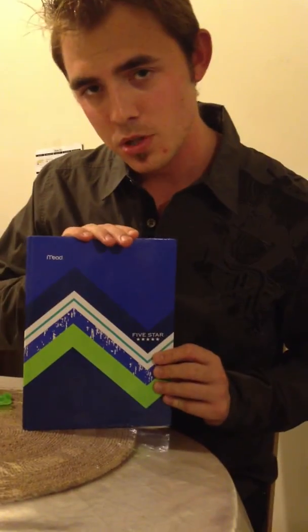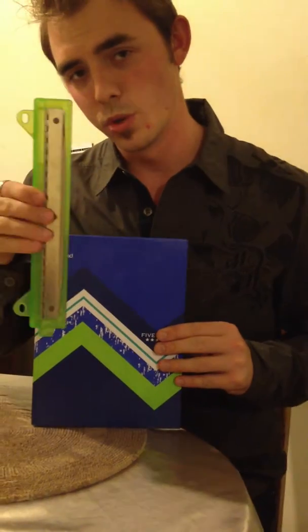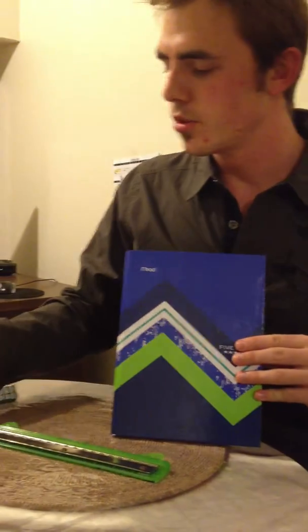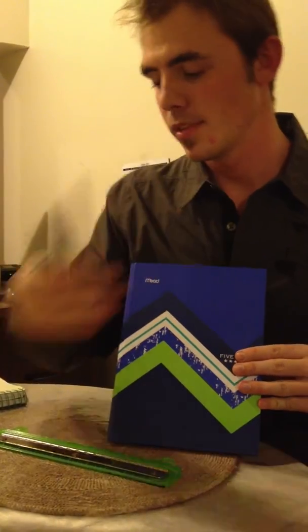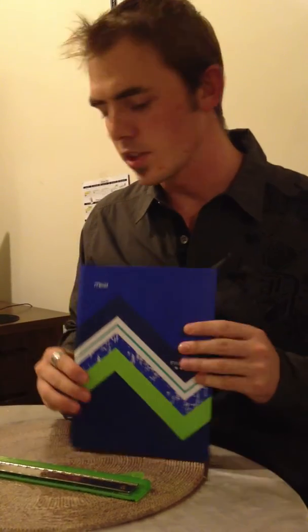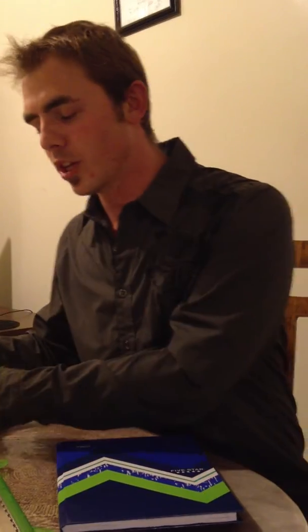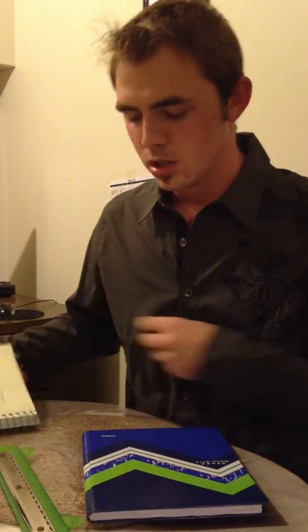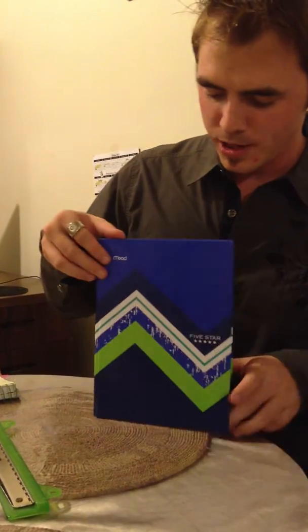So to begin, you're going to need the composition notebook, a ruler, and 3 different color pens. I chose purple, black, and blue, but you can use whatever you like as long as the teacher approves of it. Just make sure that it's easy to see and easy to read, and you're also going to need your textbook. So to begin, I'll show you the first page and what the final product will look like.